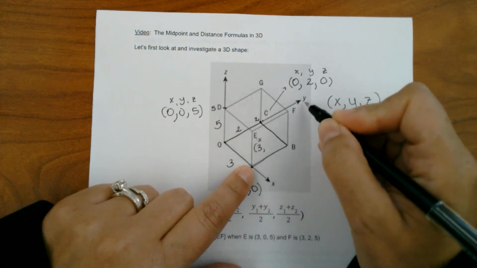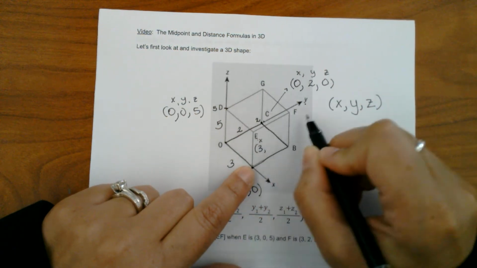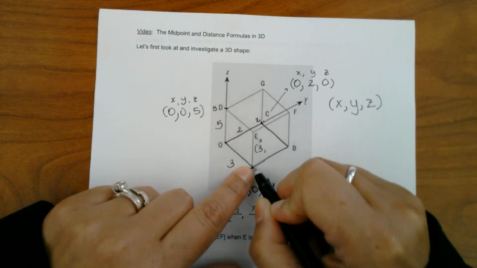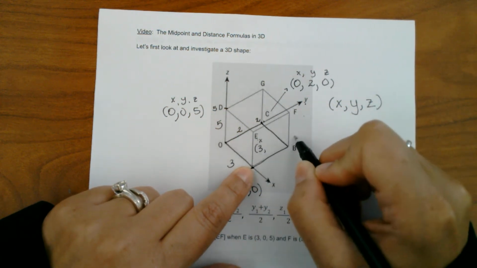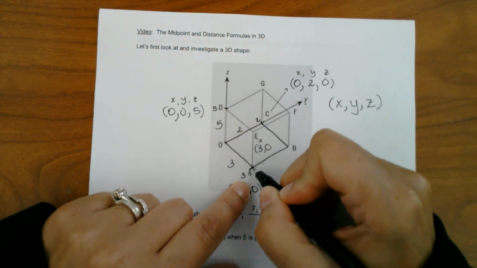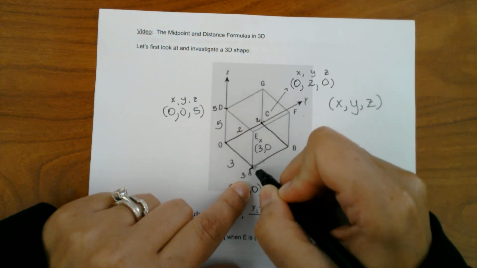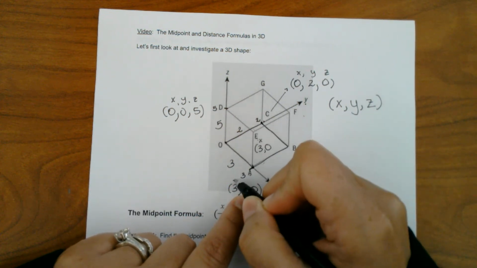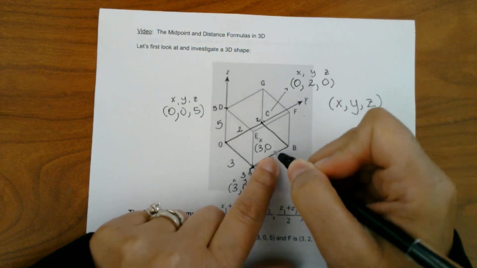Now let's look at our y. Remember, our y is going this way. Have we moved in the y direction at all? No, so this is 0. We haven't moved over this way. It is completely parallel to A, and remember, A's value for y was also 0. X, y, and z. Okay.